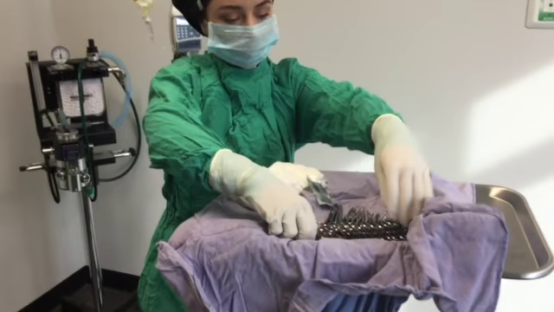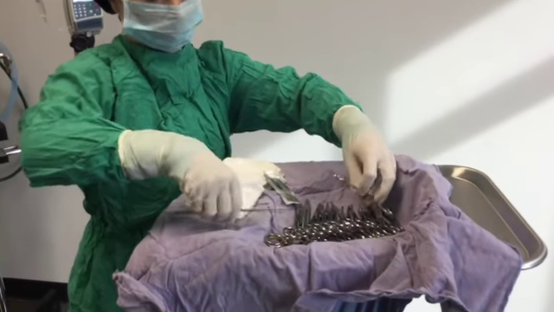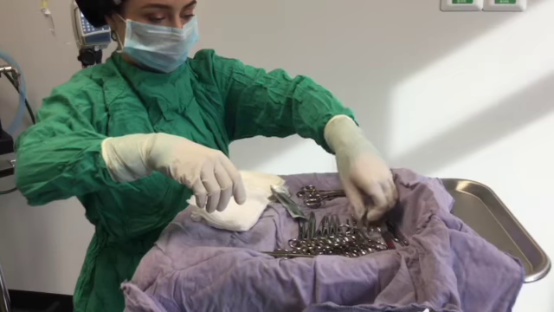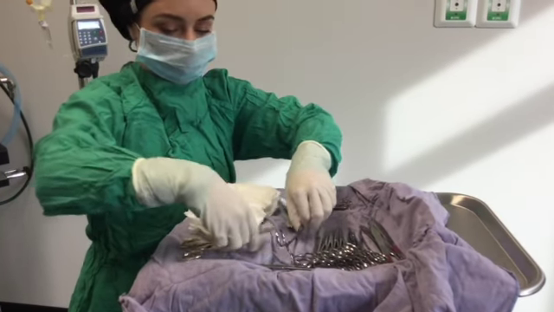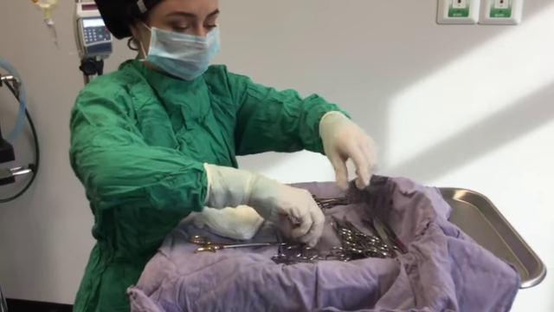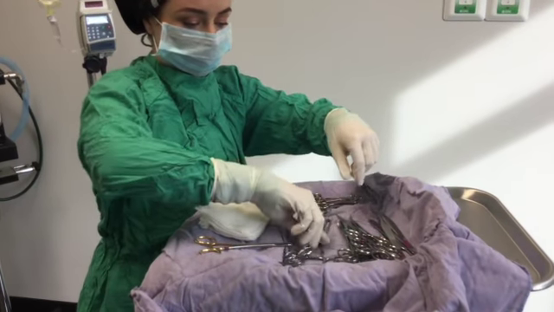I will take our spade hook out of our instruments, and move our towel clamps so that when we're ready to drape our patient, they'll be accessible to us. My needle drivers I like to have off to the side, and then our hemostats are all bunched together, as well as our tissue forceps and our scissors.